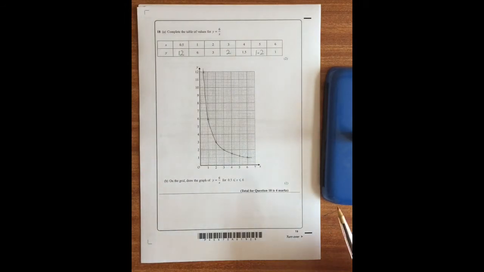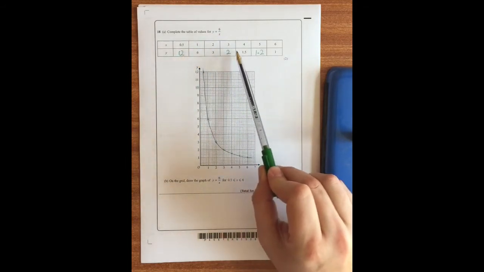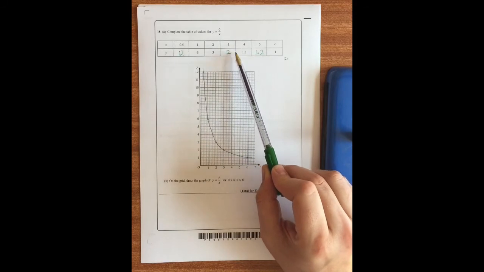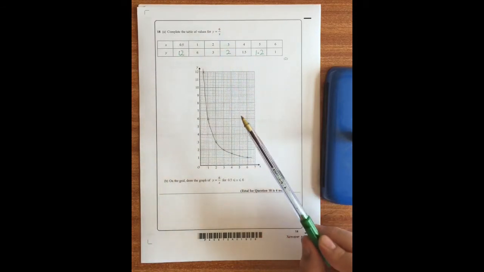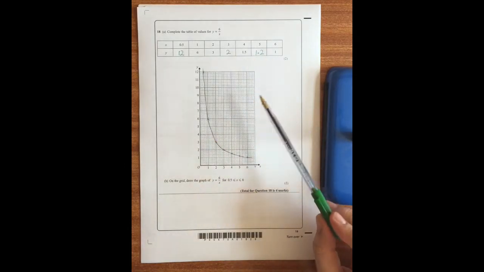Question 18. Complete the table of values for y equals 6 over x. Again, you've got to calculate for this, but 6 divided by 0.5 is 12. 6 divided by 3 is 2. And 6 divided by 5 is 1.2.